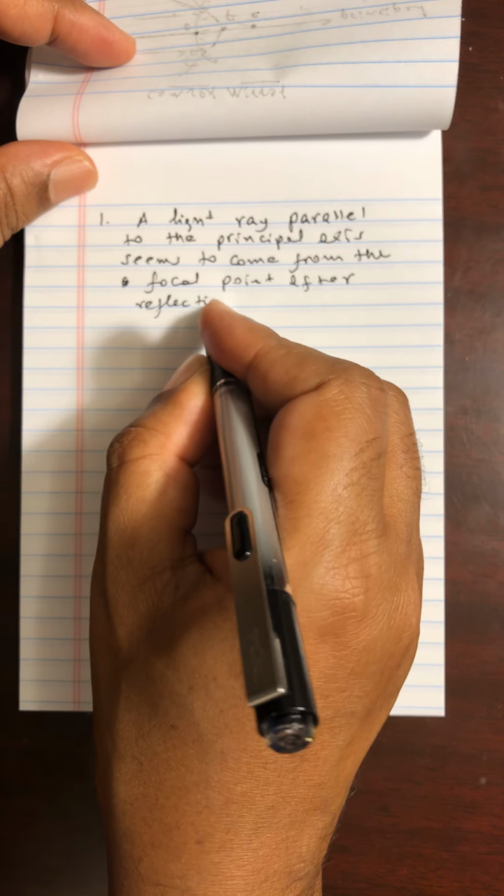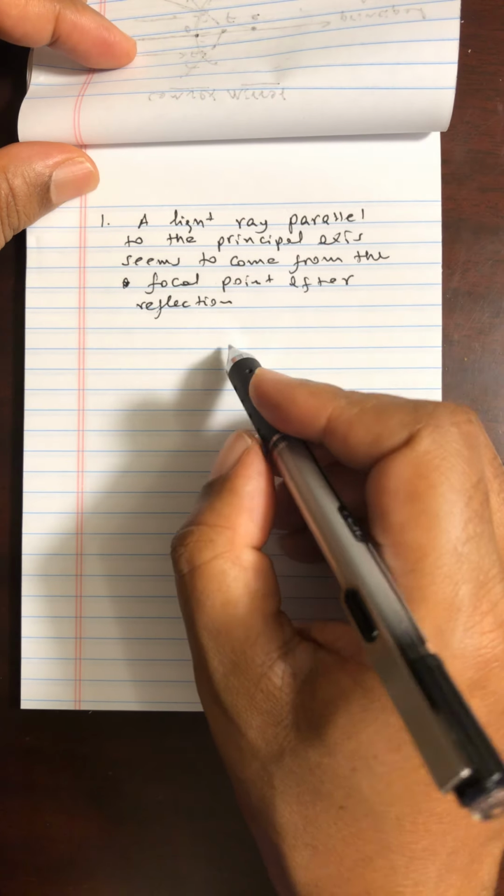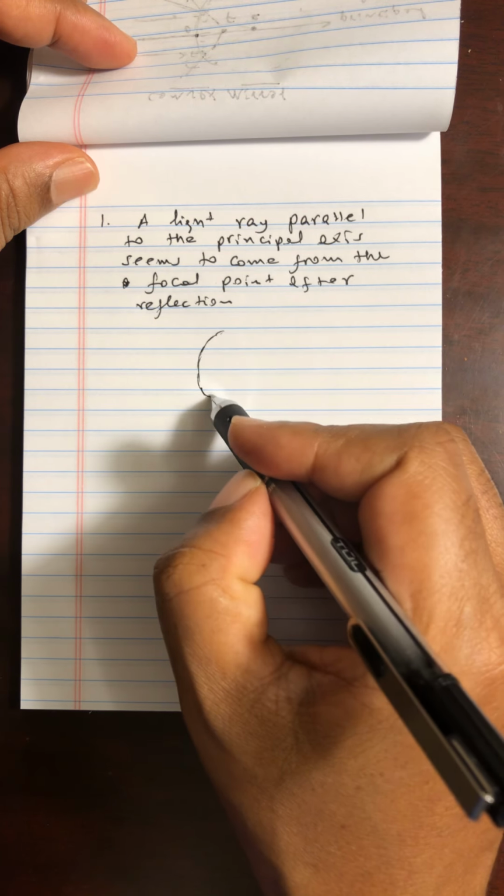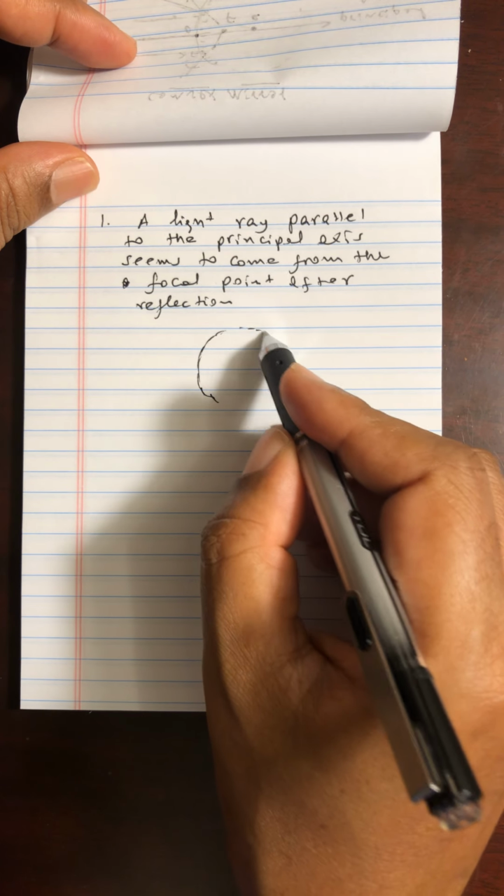Okay, so let's say this is our convex mirror.